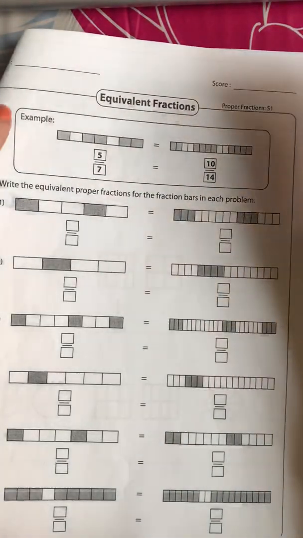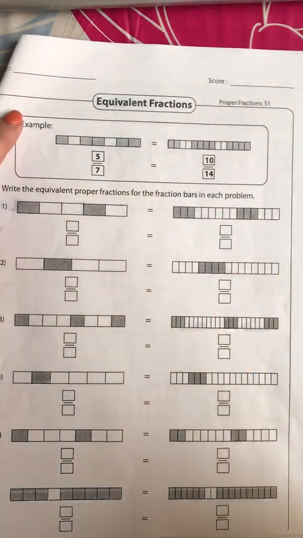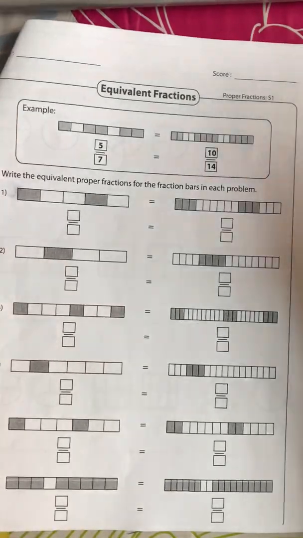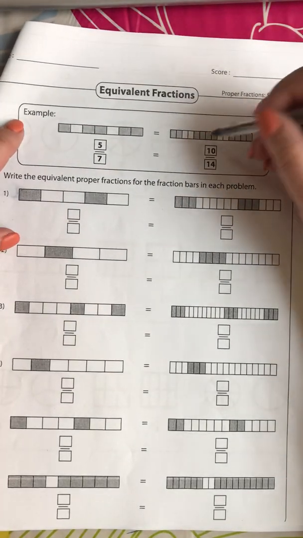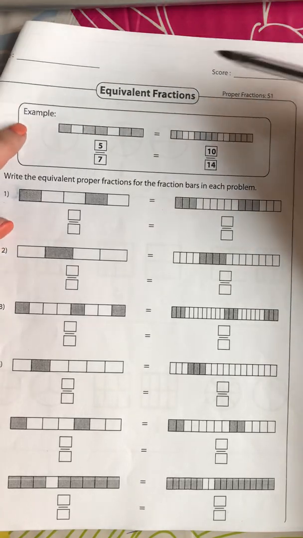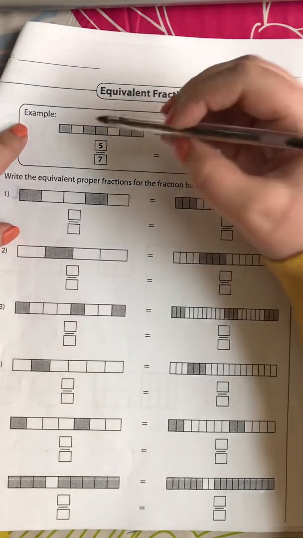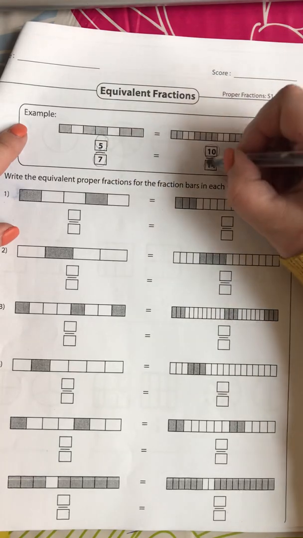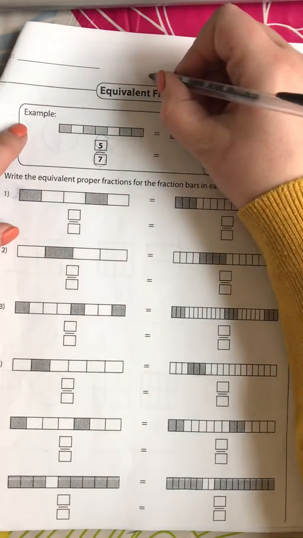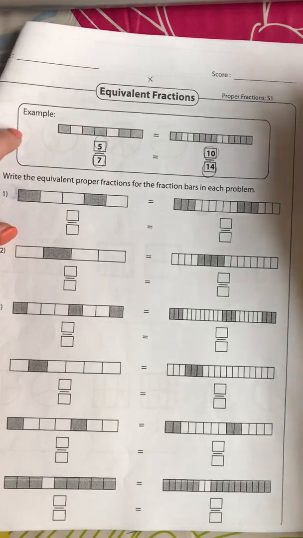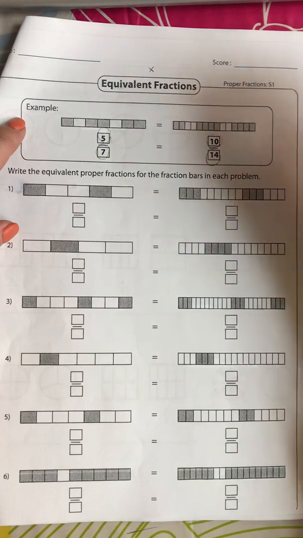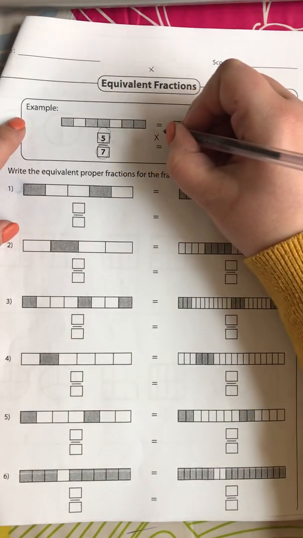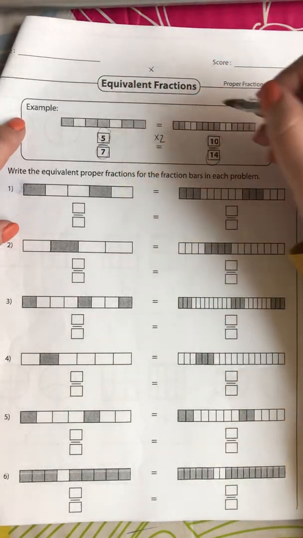Now we have reached a page where they give us a bunch of equivalent fractions. These fractions are already equivalent fractions, so we know for a fact that they are equivalent fractions. What they want to show you here on this page is that the numbers of equivalent fractions have a relationship only when it comes to multiply. So if we look at this one, 5 times what will give me 10? 5 times 2. 5 times 2 will give me 10.